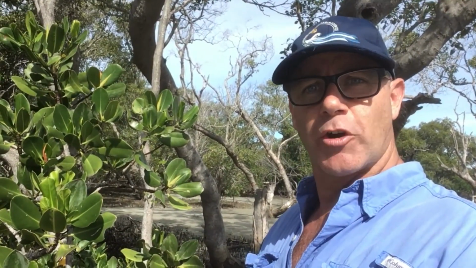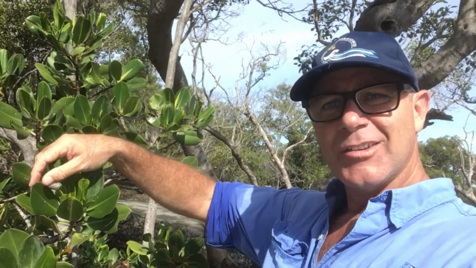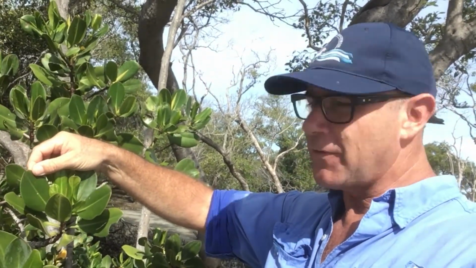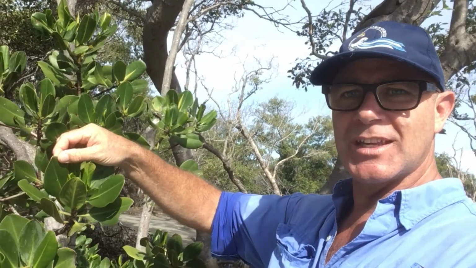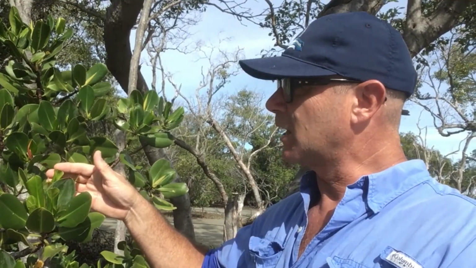In the vast majority of cases, that chlorophyll is usually green. So if we have a look at this red mangrove here, this spotted mangrove, we can see the leaves. What a beautiful vibrant green. So it's this chlorophyll which enables this plant to capture the energy from the sun.